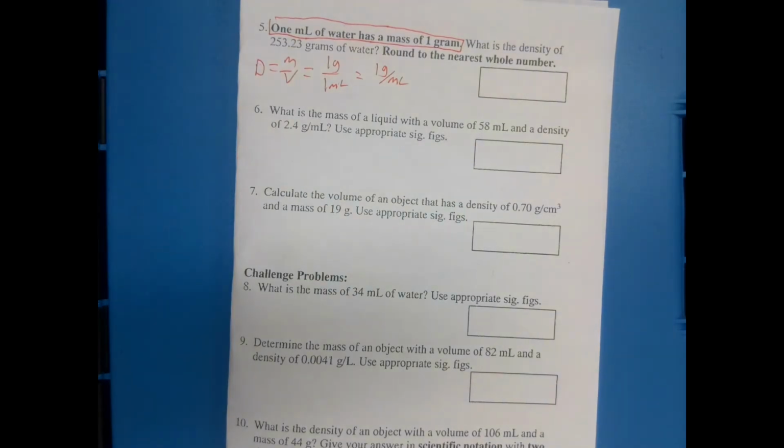Then it asks, what is the density of 253.23 grams of water? Does density depend on size? Is it extensive or intensive property?